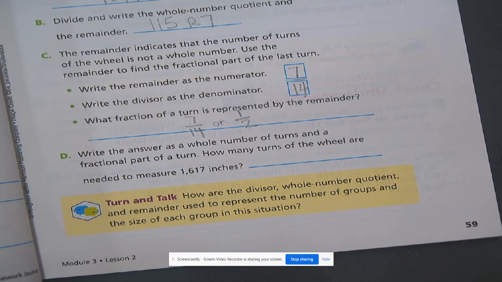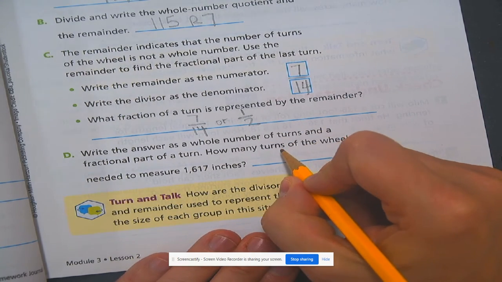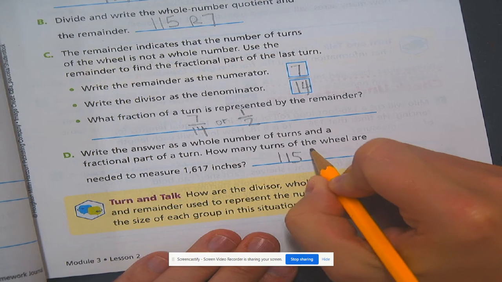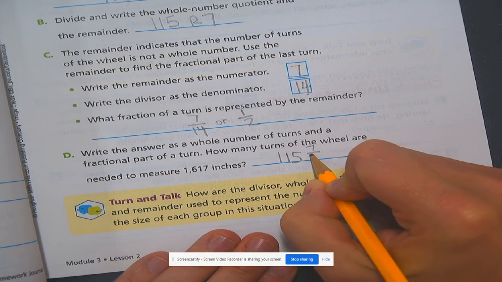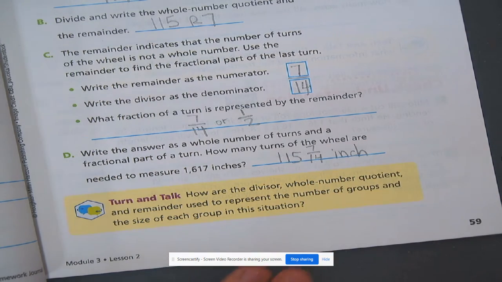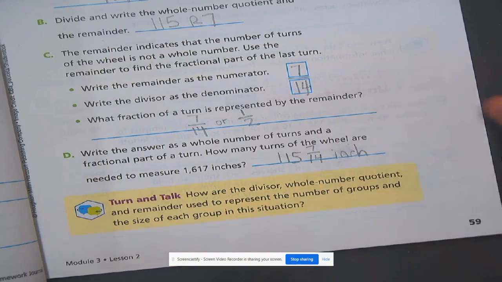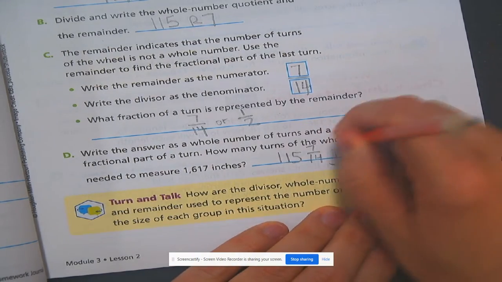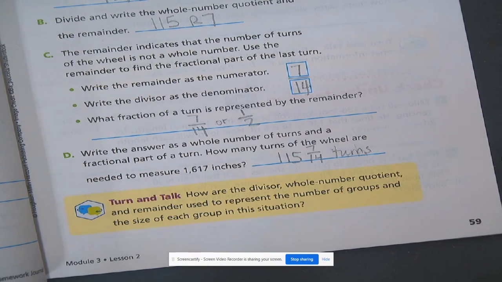How many turns of the wheel are there? How many turns of the wheel? There you go. 115 and 7/14 of an inch, or 1/2 of an inch. Well, 1/2 of it's not an inch, right? That's not what we're after. It's 1/2 of a turn. 115 and 7/14 of a turn is what we go.